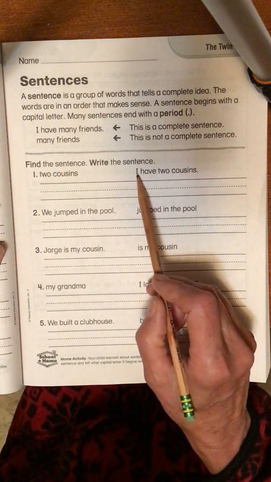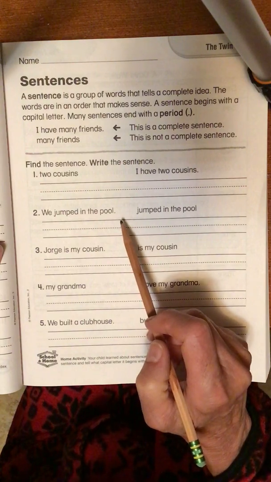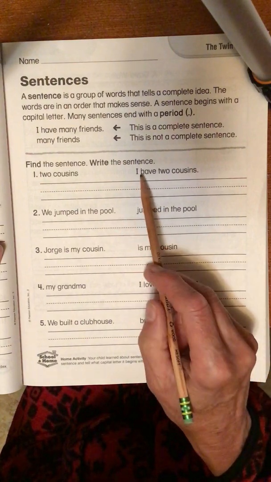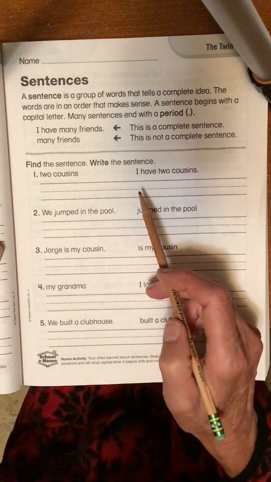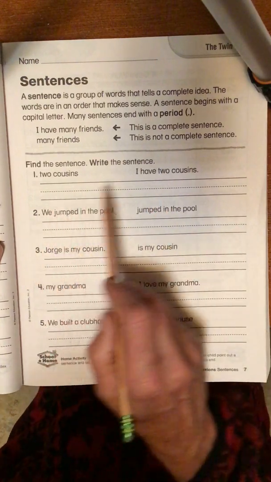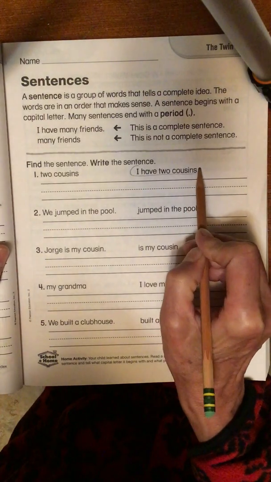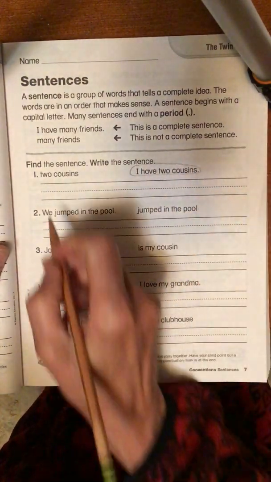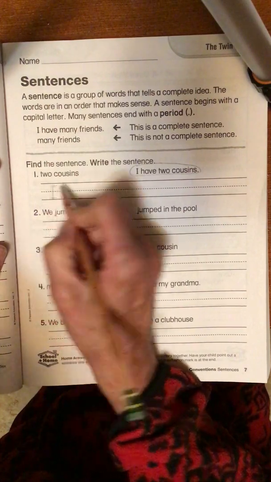Let's look at this one. I have 2 cousins. If I came up to you and said, I have 2 cousins, that makes sense. You might be waiting for more information. You might be waiting for me to tell you a story about my 2 cousins. But this one is the sentence. So we're going to circle that. And we're going to carefully write it on the line. Remember that sentences start with a capital.